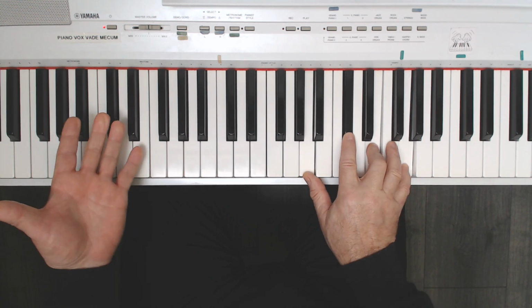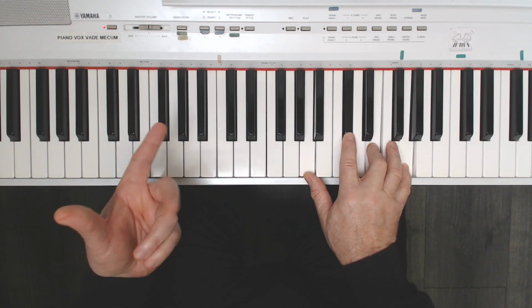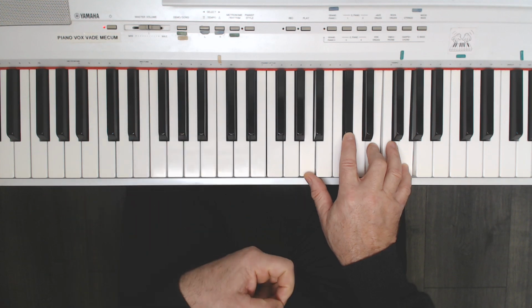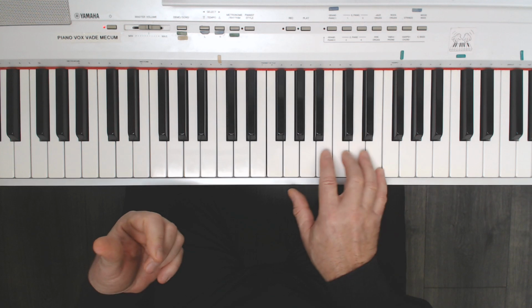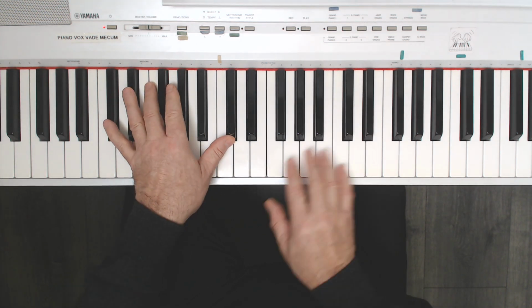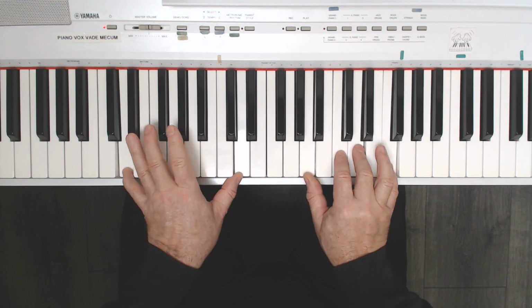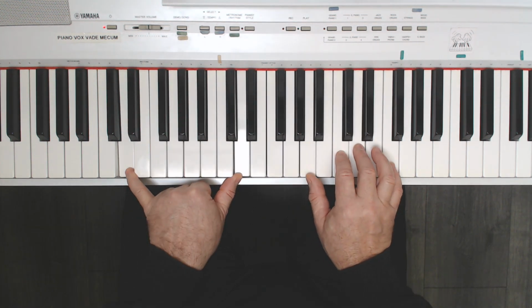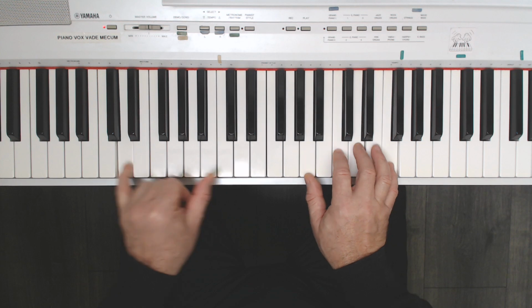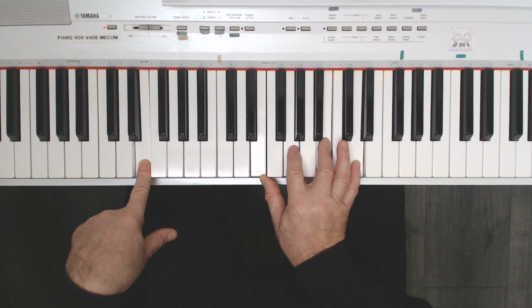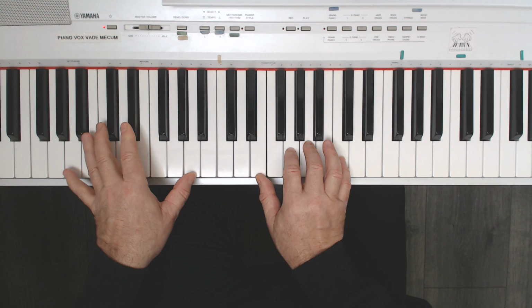At the end of the first verse, we have only 2 verses, and at the end the first verse will come back. So again, slowly, as easy as possible. D minor 7, G7. A minor 7, A minor 7.